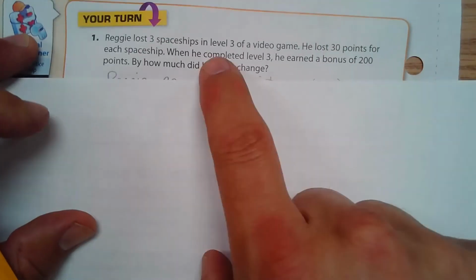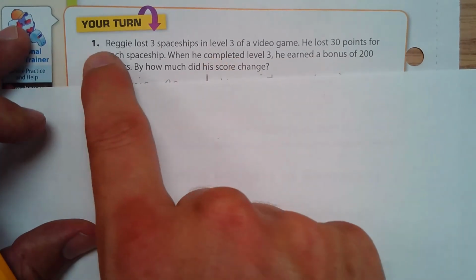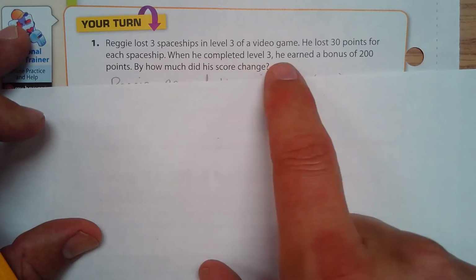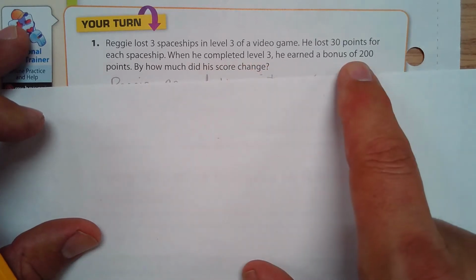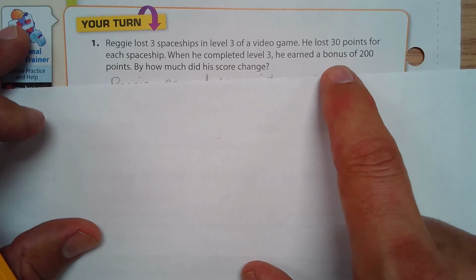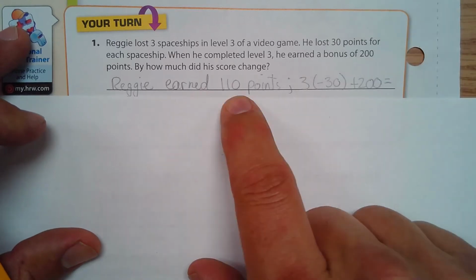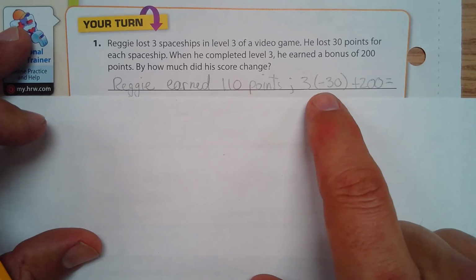Okay, so in this one, Reggie lost 3 spaceships in level 3 of a video game. He lost 30 points for each spaceship. When he completed level 3, he earned a bonus, which means you're going up in value, of 200 points. How much did his score change?